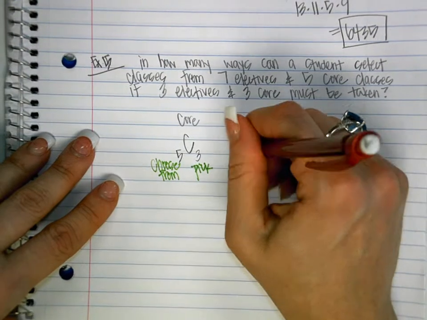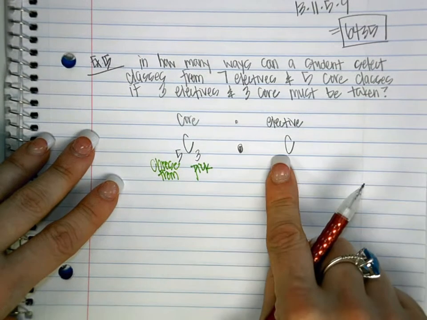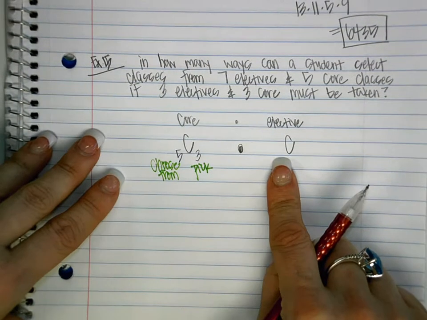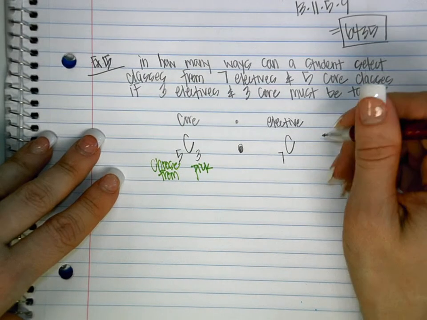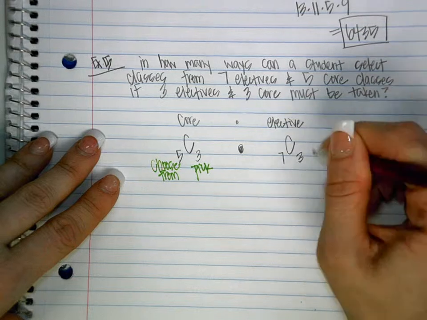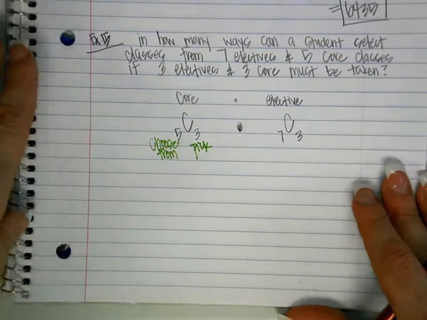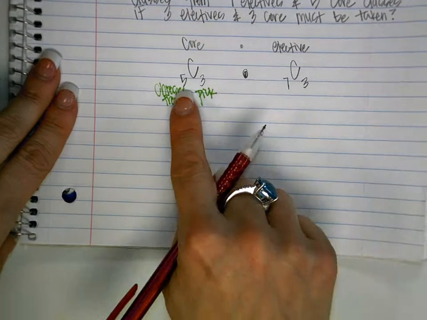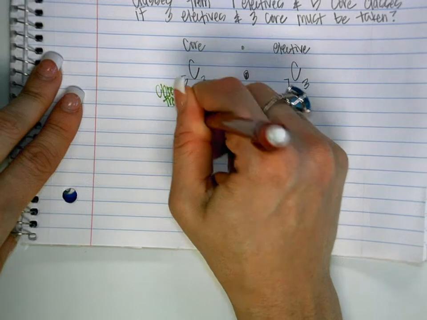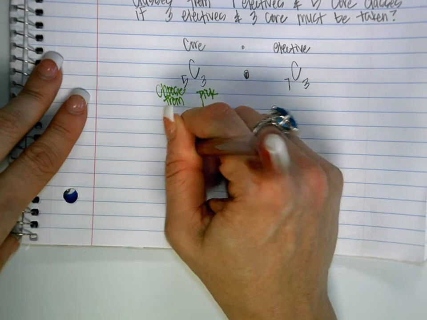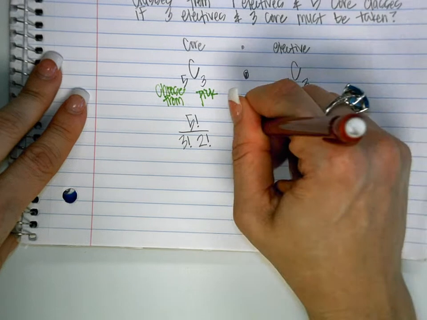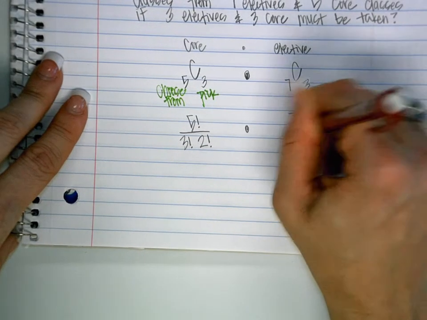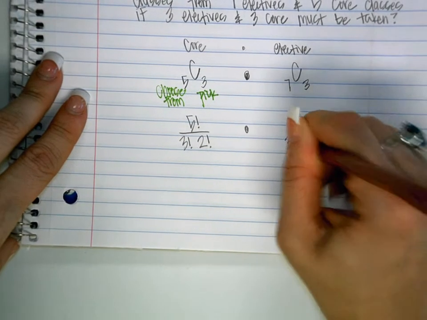Multiplied by, how many elective options do you have to choose from? 7 electives. And how many are you going to take? 3. So now we have to actually do this multiplication. 5C3 becomes 5 factorial over 3 factorial, 2 factorial, multiplied by 7 factorial over 3 factorial, 4 factorial.